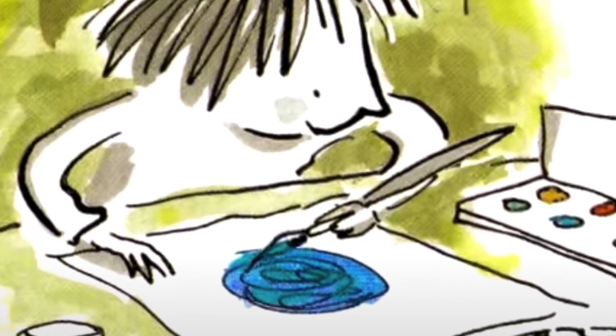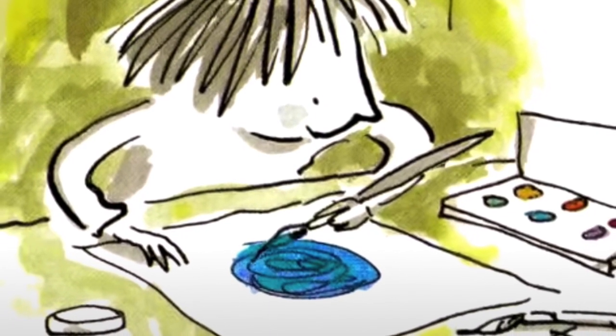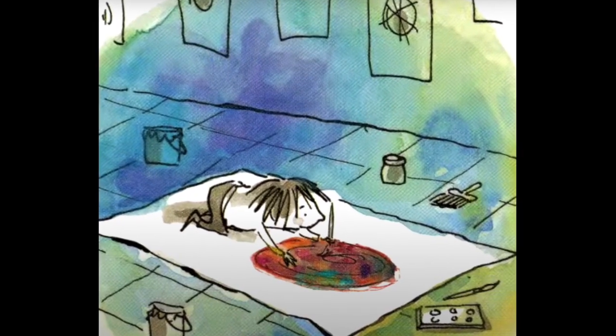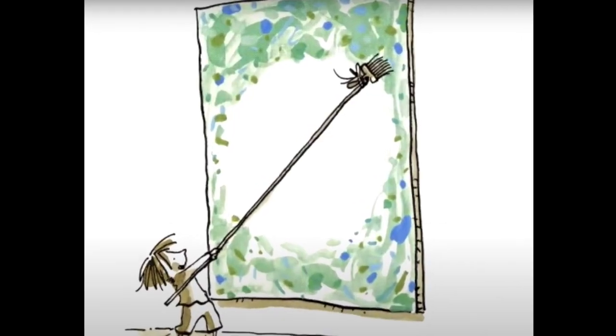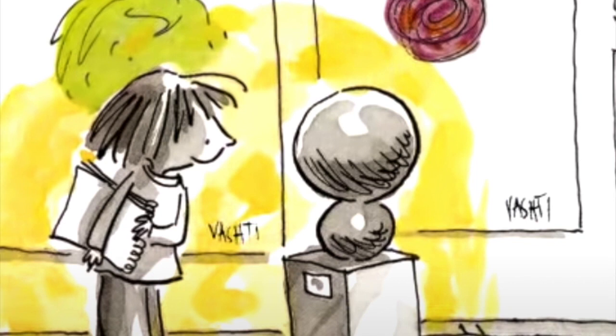So what was the theme in this story? Think about the teacher's message to Vashti. Make your mark and see where it takes you.